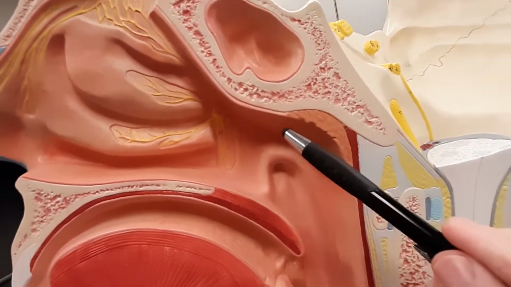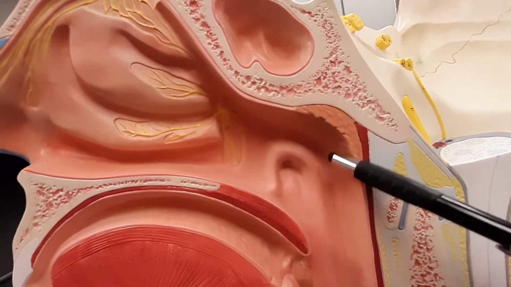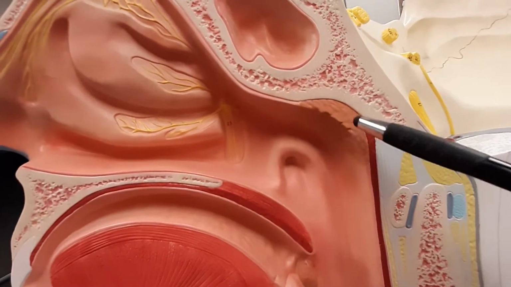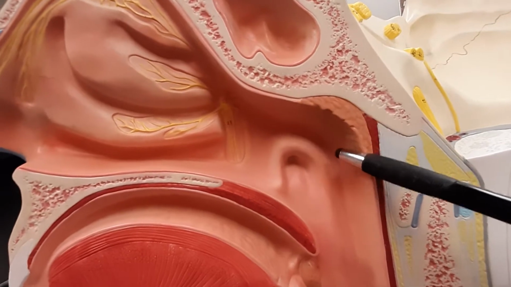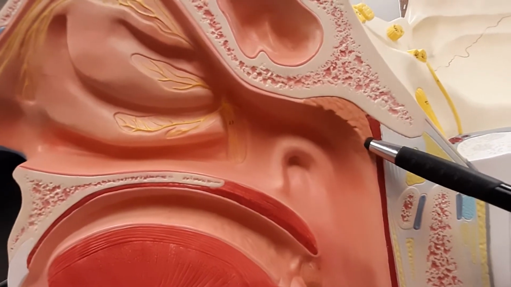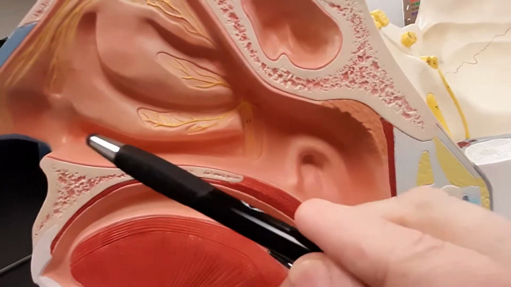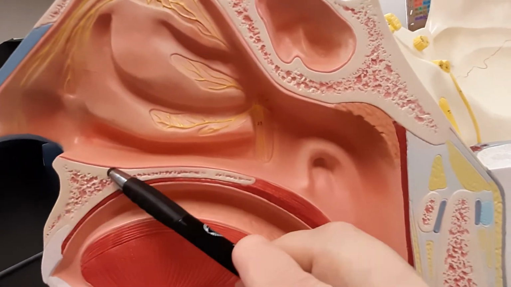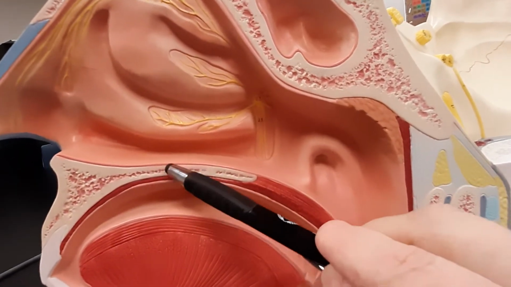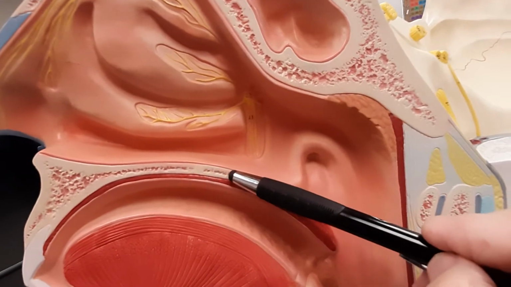Then, as we look towards the back, this area is called the nasopharynx. In here, there is the pharyngeal tonsil. That's number 2 on your handout. Number 3, right here, the hard palate. Sorry, watch where I'm pointing my pointer, the hard palate.